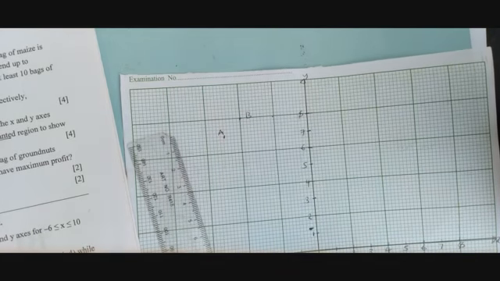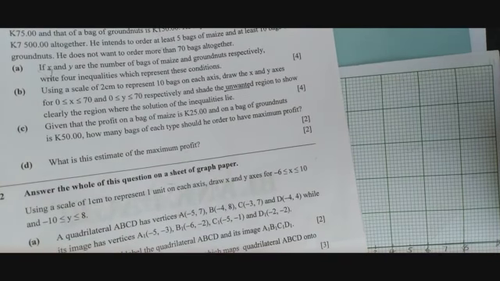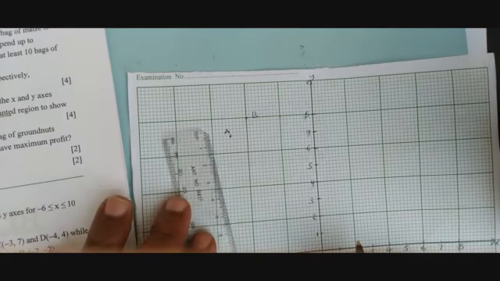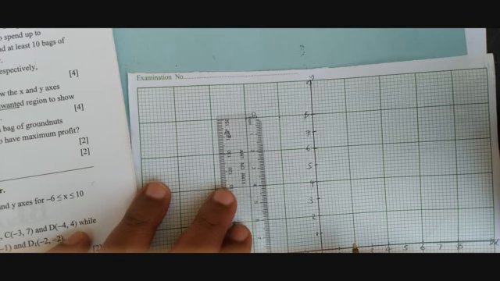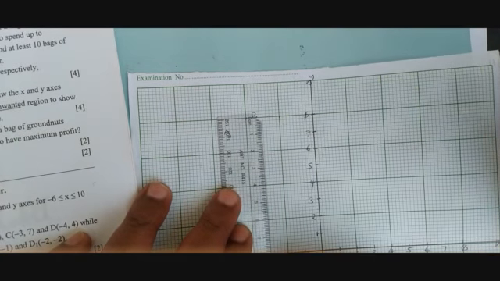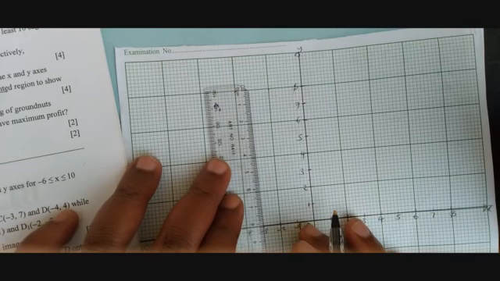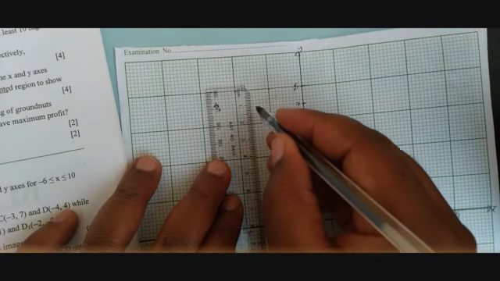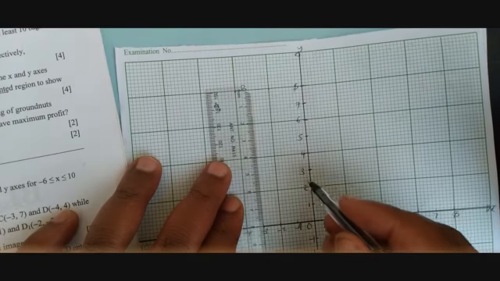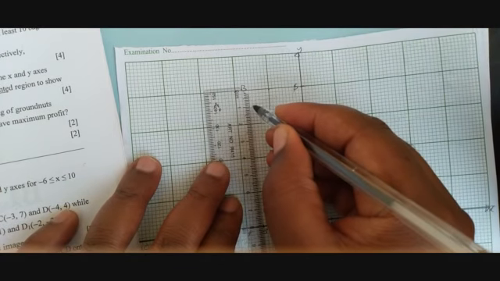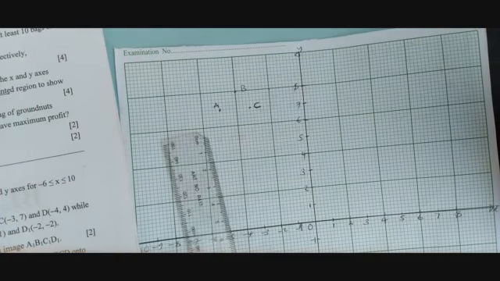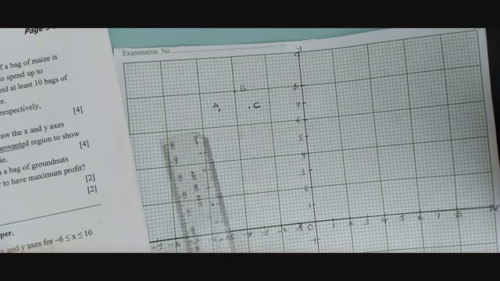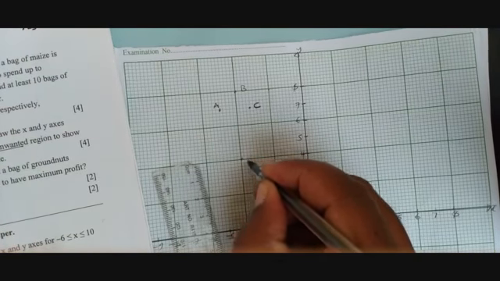That is B. The next one is C, -3, 7. So we have -3, 7 somewhere here, which is this point, and this is our C. Then D, -4, this one, this is our D. So you join those points.